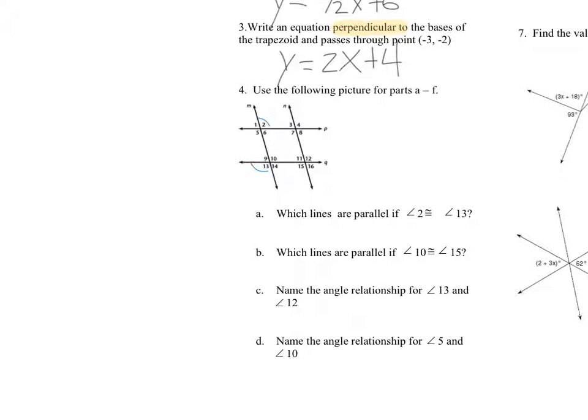Angles 2 and 13 are alternate exterior, right, because we're ignoring this. So here are my 2 parallel lines. This is the transversal. They're outside the 2 lines and they're on different sides. And so the 2 actual parallel lines are P and Q. Again, this line and this line, which are parallel.